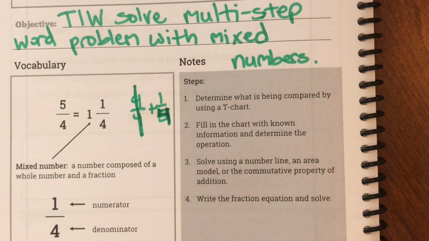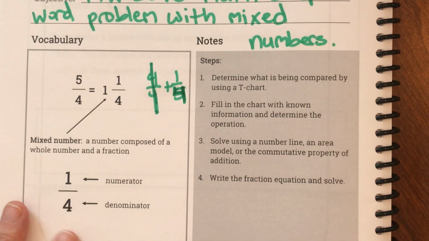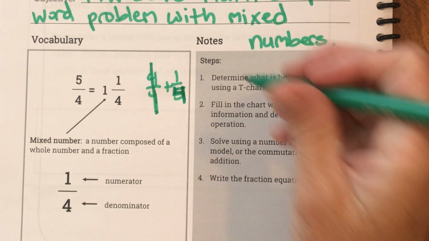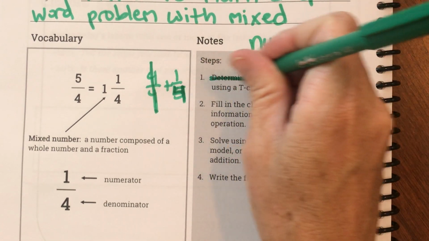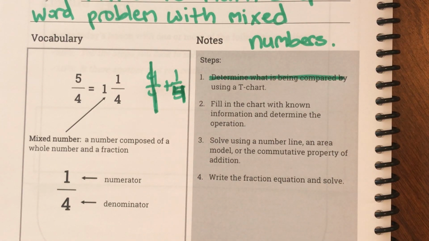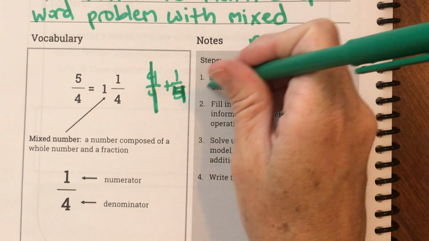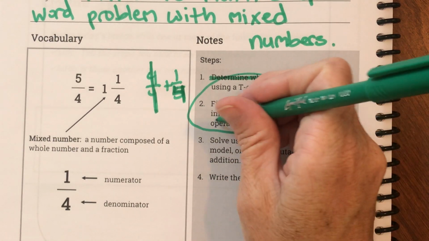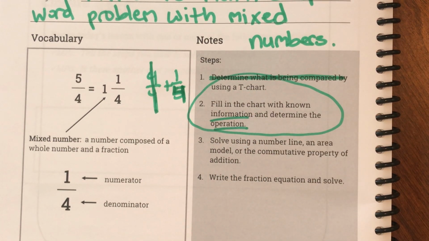Okay, our steps today I'm going to be following pretty closely when I do my examples. So it says determine what is being compared by using a T-chart. I'm just going to say use a T-chart. I don't know if I like the words determine what's being compared, but I do like using a T-chart for these word problems. And then it says fill in the chart with known information and determine the operation. So this kind of all goes together. This is like one step. So make a T-chart and we want the information and the operation in our T-chart.